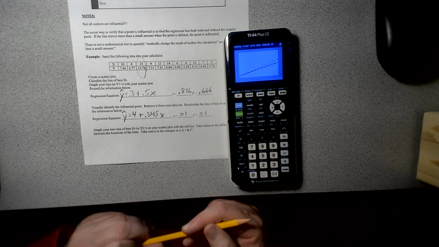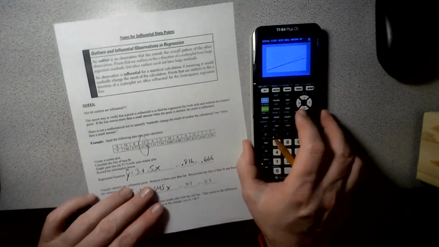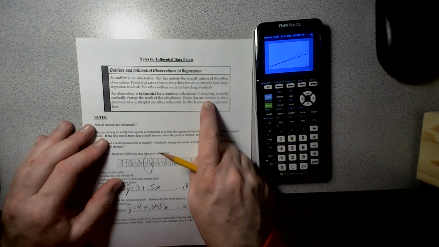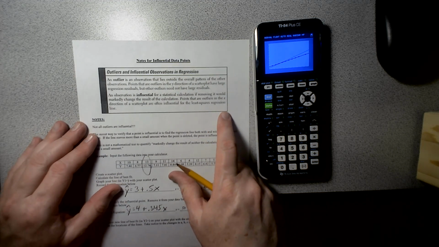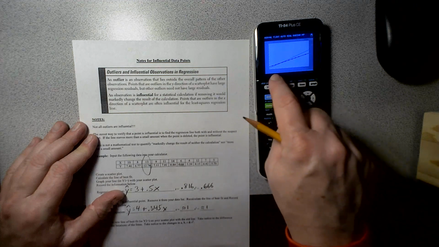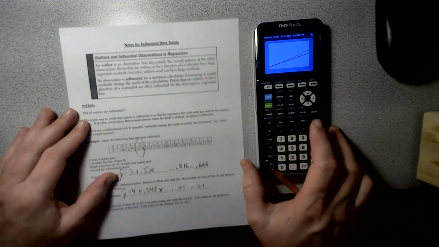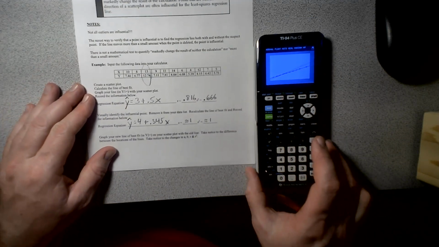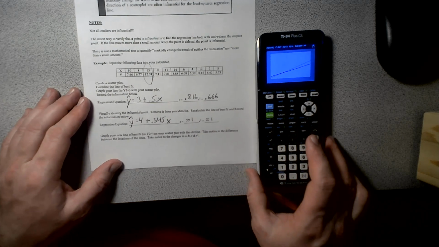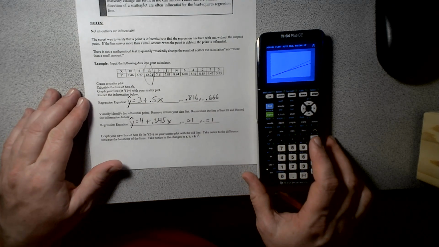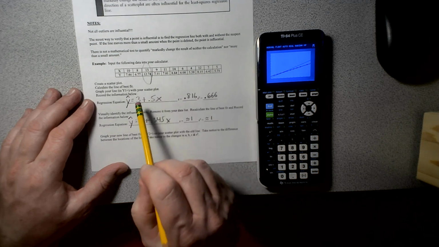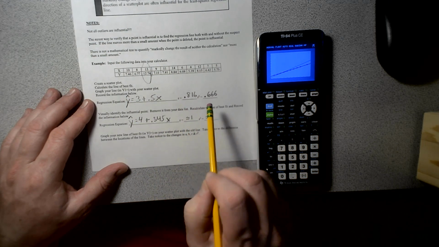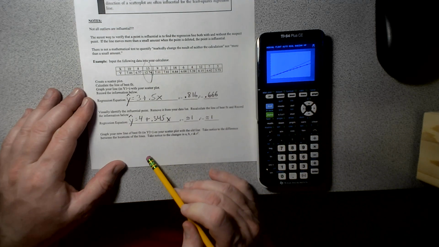calculation. And the other thing you can include in that, this is an older definition from a previous edition of the textbook. I believe that they also include markedly change the location of the line. So if you wanted to justify in a free response question, is it influential, you'd want to say it markedly changed the values of the slope, the y-intercept, the r and the r squared, and markedly change the location of the line.